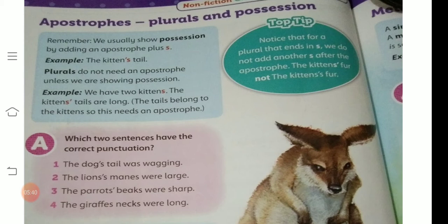But when a plural ends in s, like kittens, we don't need to add another s to show possession. What we do is only put an apostrophe after the s, and that will be the apostrophe of possession. You can see the kittens' fur, not the kittens's fur. The first one is correct: the kittens' fur, with the plural s, we have put only the apostrophe after the s. In the next example, the kittens's fur, with another extra s, is incorrect. When a plural ends in s, we don't need to add another s with it to show possession. I hope you have understood.